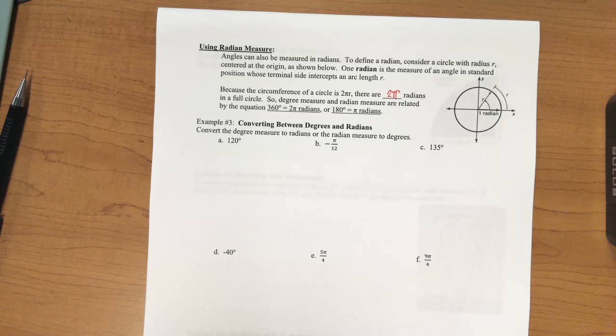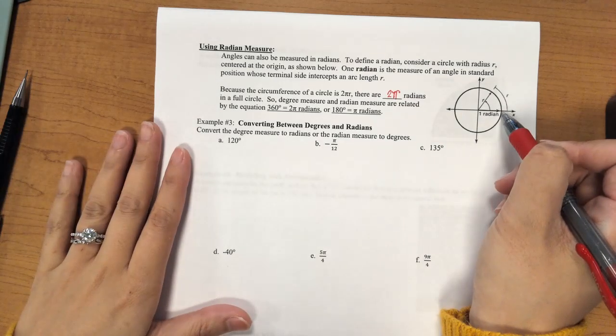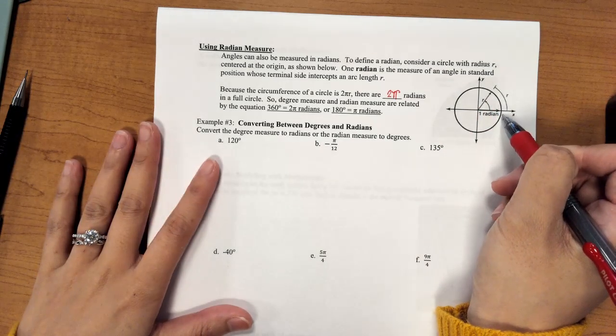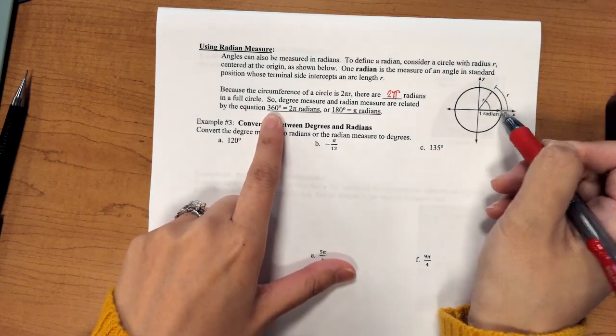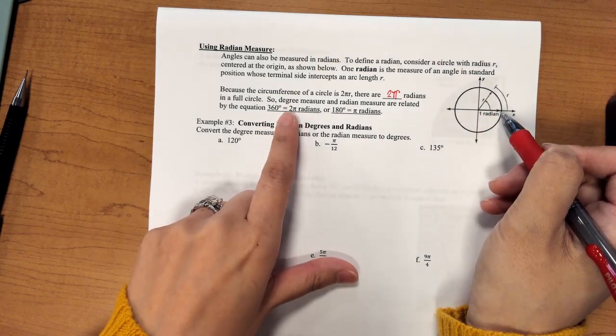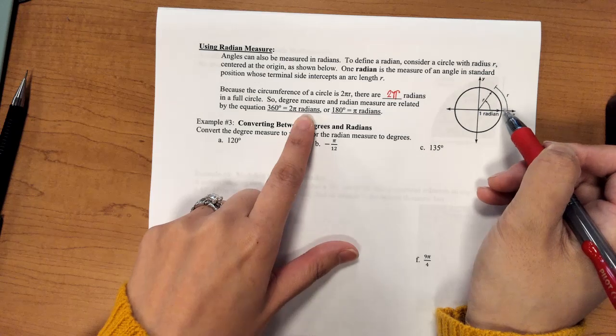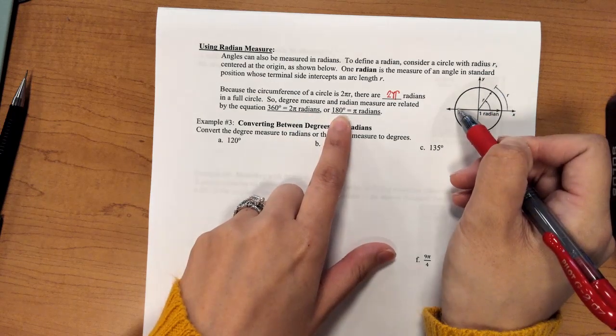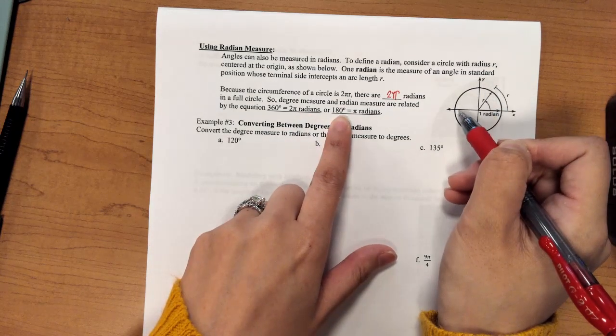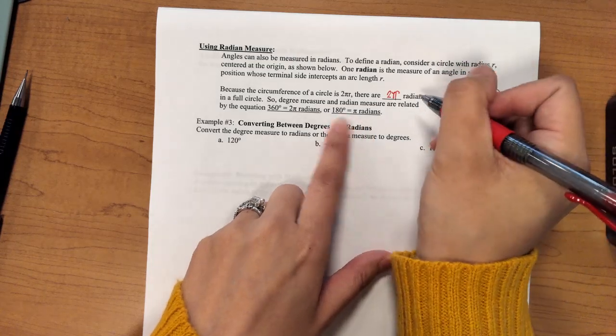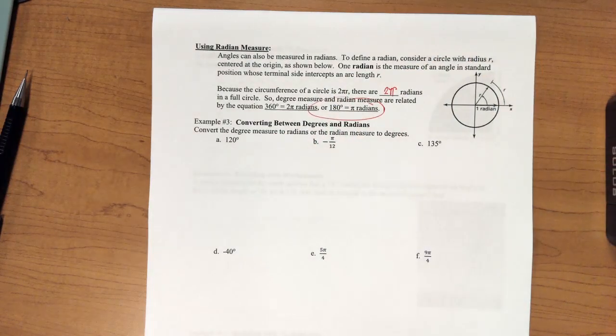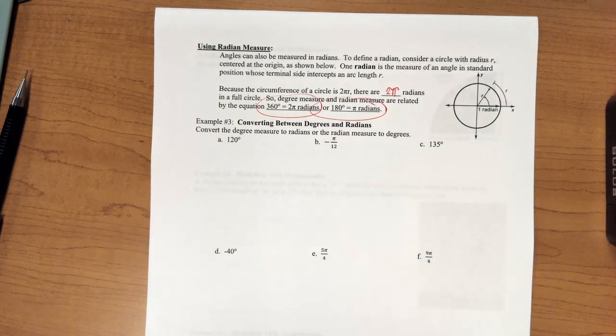Okay, so what does that mean? That means instead of saying a full circle is 360 degrees, you can say that 360 degrees is the same as 2 pi radians, which means that 180 degrees, which is halfway, is equal to pi radians. And so you now have this; I would focus on this one or this one, whichever one works for you. This is a conversion ratio, and we can use this ratio to convert between degrees and radians.